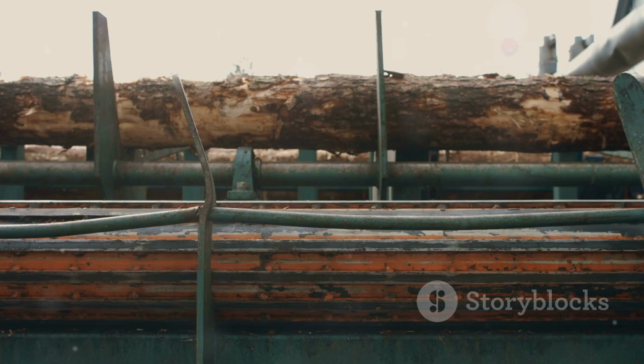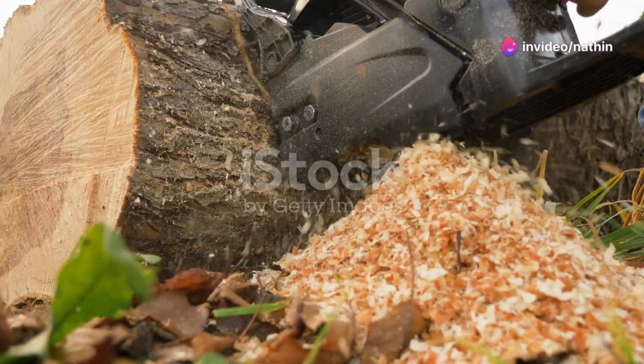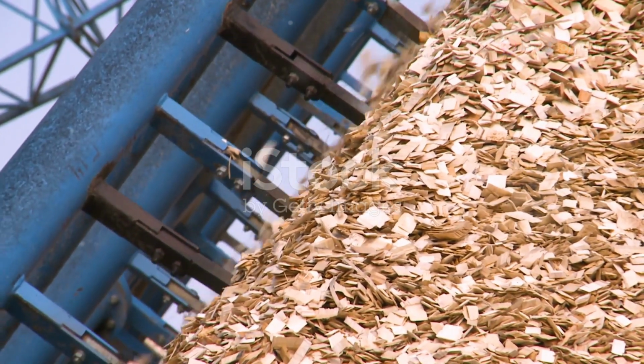At the paper mill, the logs are first stripped of their bark and then chipped into small pieces. These wood chips are then cooked to break down the wood fibers.